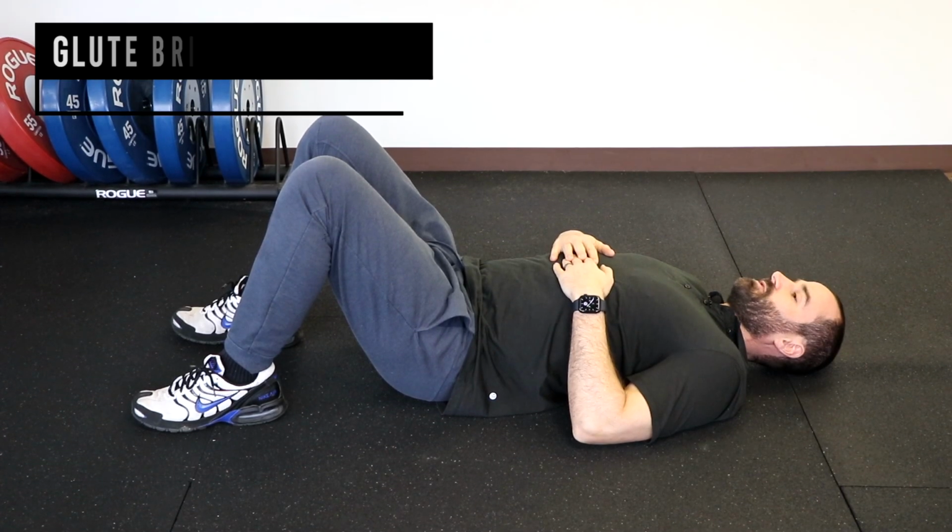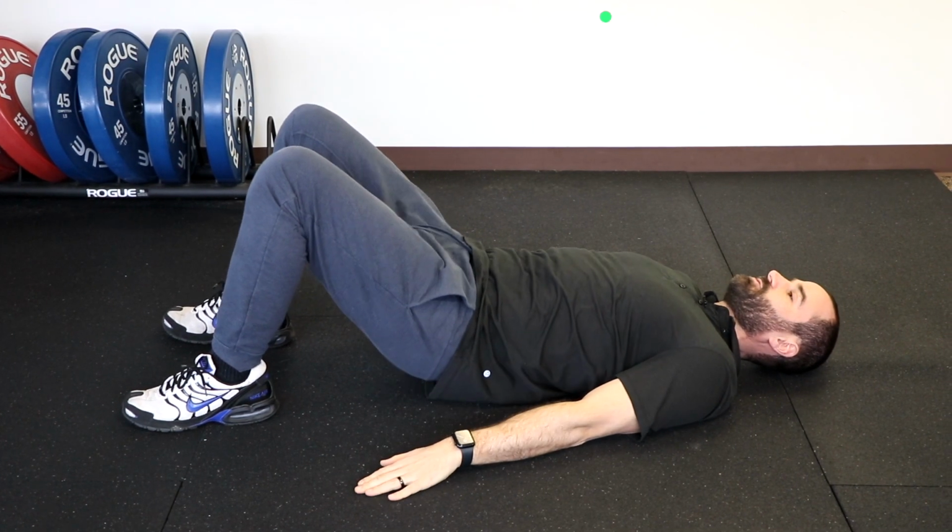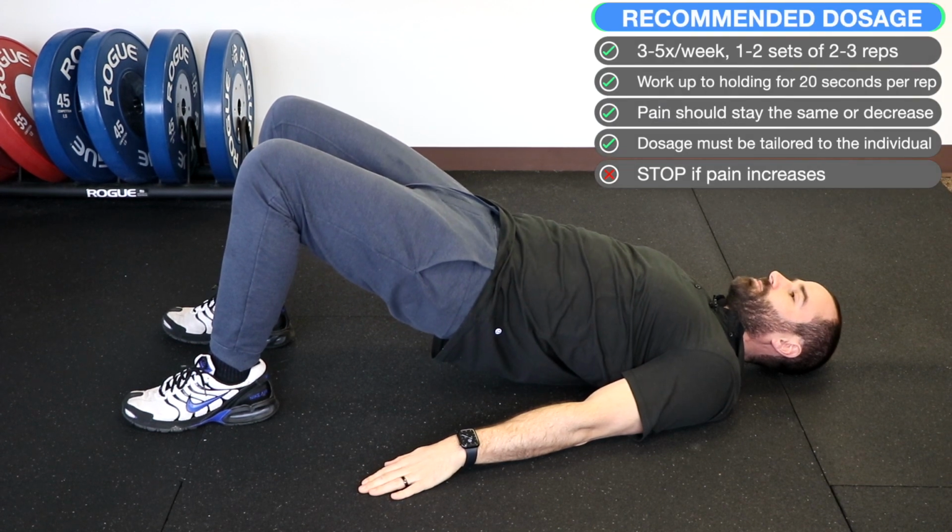The glute bridge isometric. So lying on your back with your knees bent and your palms flat on the floor, we're going to lift up with our hips towards the ceiling and hold. Work up to 30 seconds.